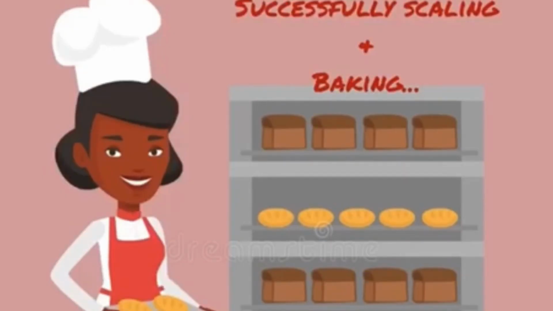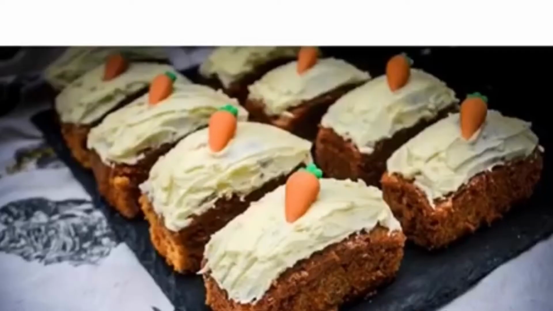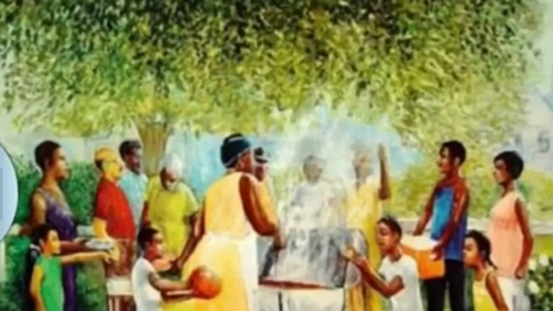Off I went without stress, successfully scaling and baking, and see how successfully I baked all 250 loaf cakes, and the family was so delighted at the loaf cakes when they all went. Follow me carefully in the next tutorial.